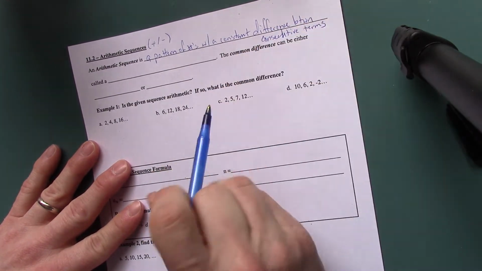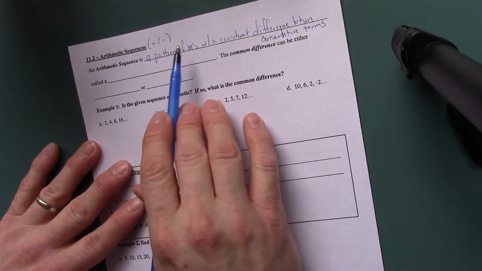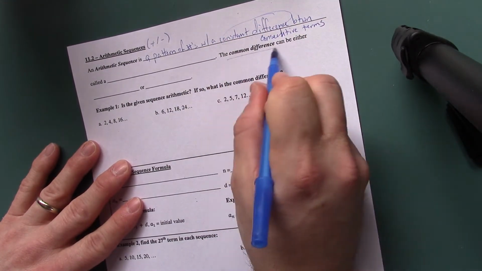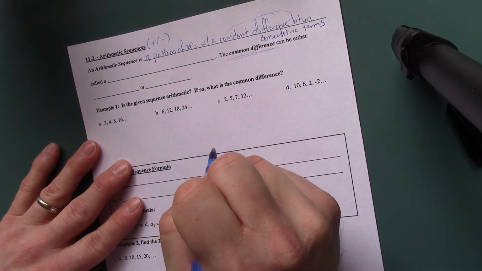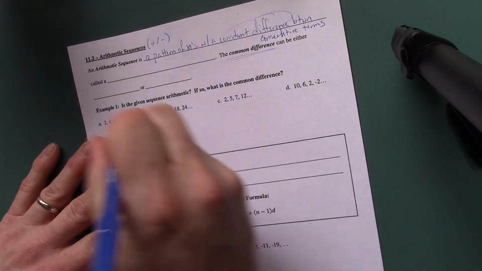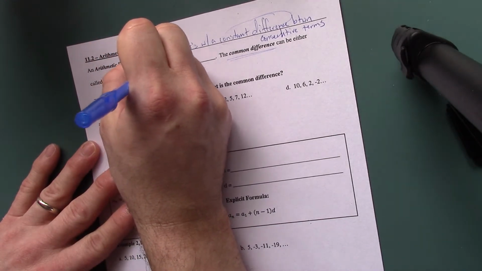So let's break this down. A pattern means that it follows a pattern, right? You can see it. Numbers with a constant difference. This constant difference is really called a common difference. We'll talk about that in a minute. Between consecutive terms. Consecutive means right in a row, right? This is called, well, as I just said, a common difference.